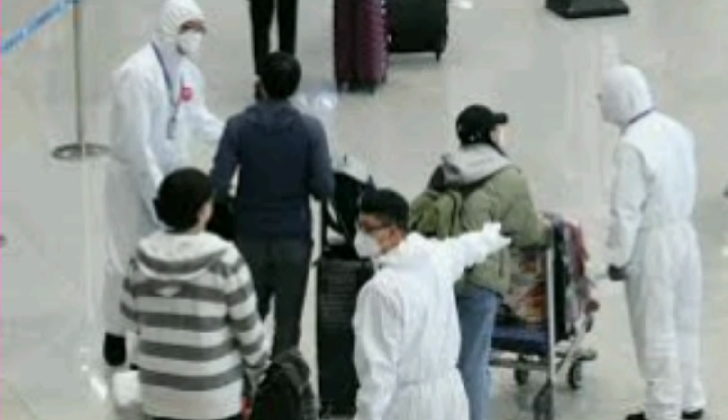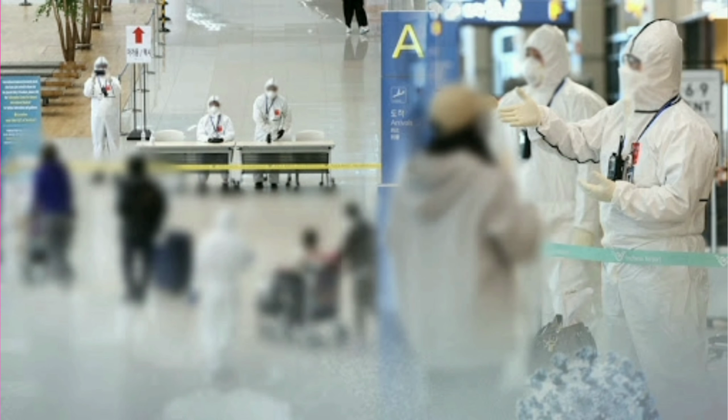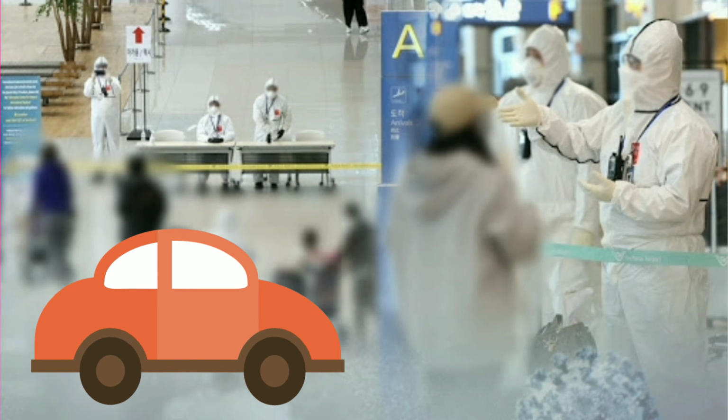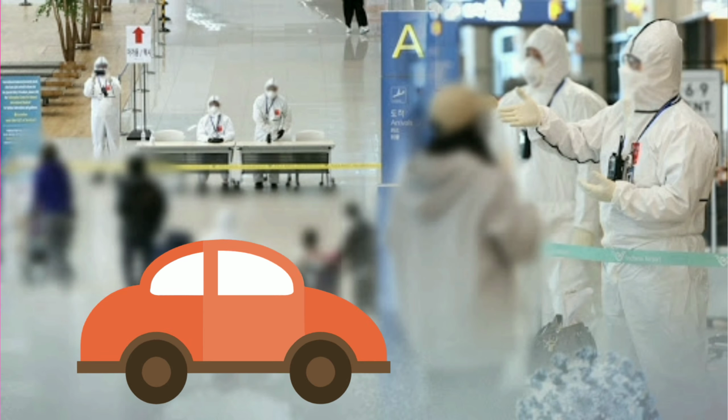After clearing the immigration, you are allowed to collect your bags from the baggage counters or the conveyor belt. After doing that, you will be allowed to proceed further, and there are certain booths where they will check your passports again and ask you your destination, and there will be certain COVID special taxis or buses designated for your travel because you are not supposed to take the public transportation. For me, I took the special taxi.